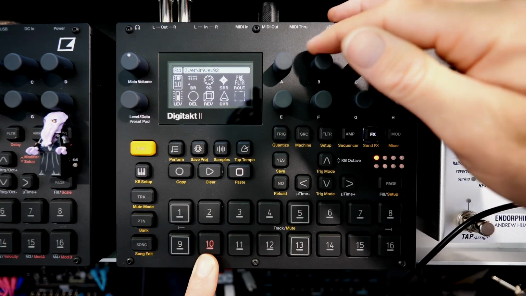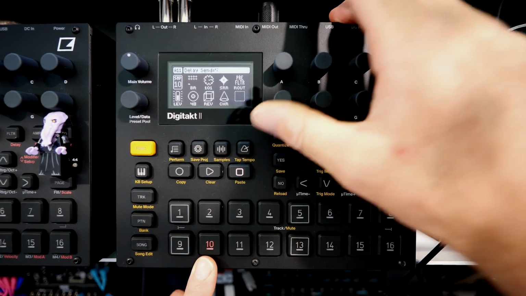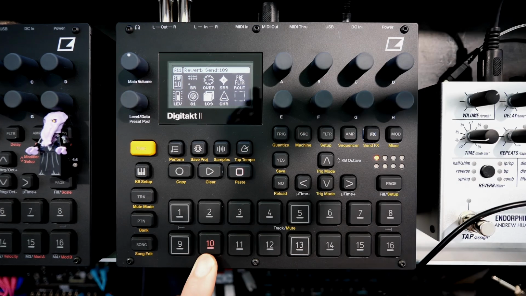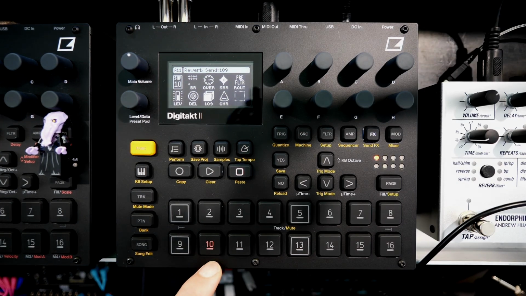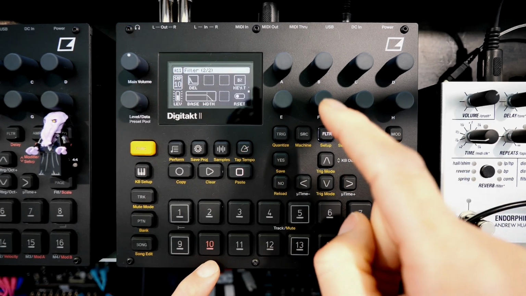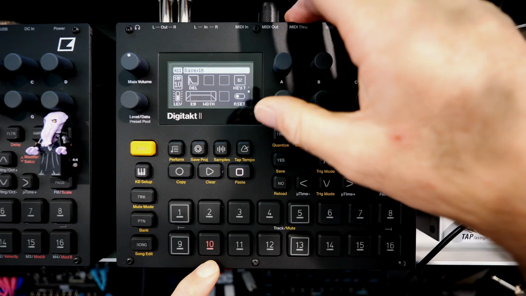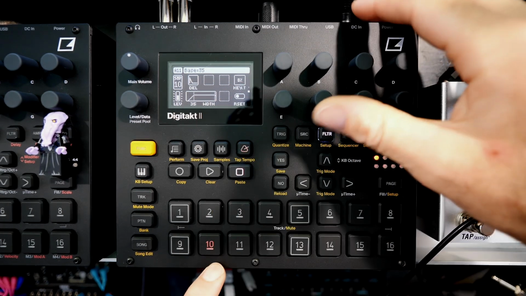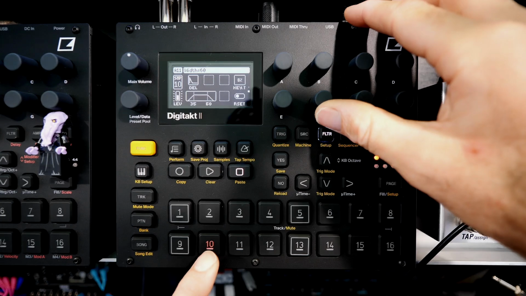FX, lots more distortion, a whole bunch of delay, a whole bunch of reverb. Filter. So what I do want to do is cut off some of the low end from this, and I can cut off some of the high end as well.